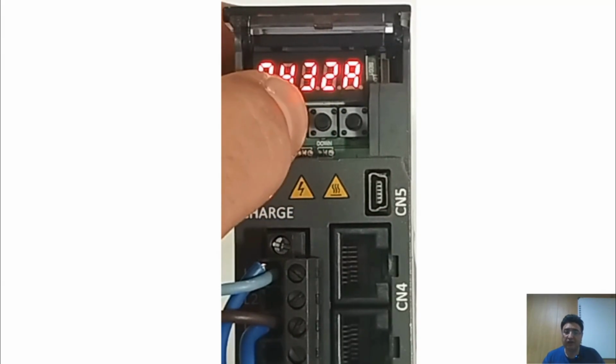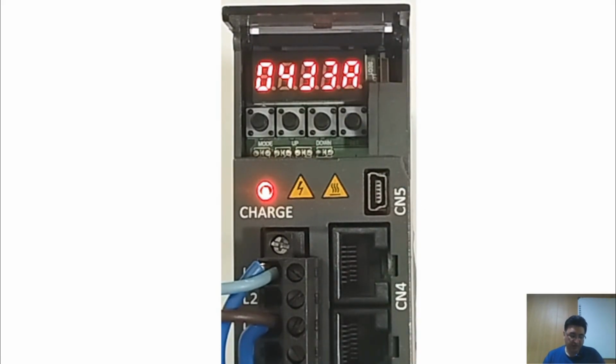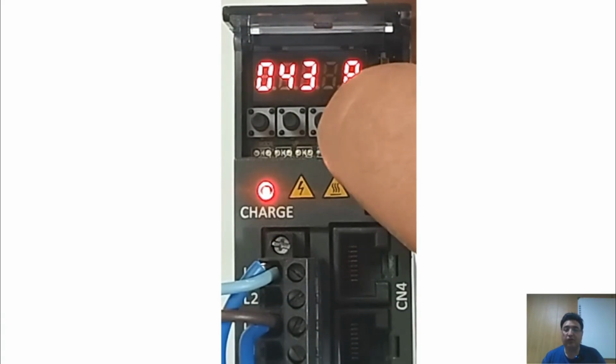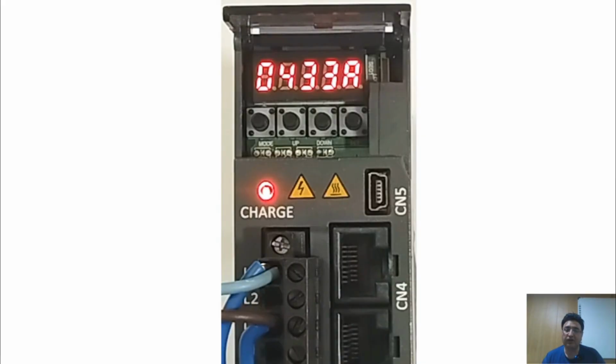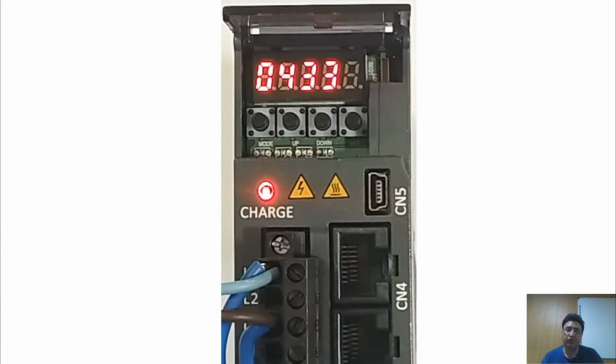Now here, using the UP button, we can increase its value. Suppose, for example, we set it to 3. That means we've assigned terminal 22, our digital input 22, to multi-speed 1. And to save it, we must hold down the 3 button for a few seconds. Now this value is saved for us. In the same way, we can also configure digits 3 and 4.